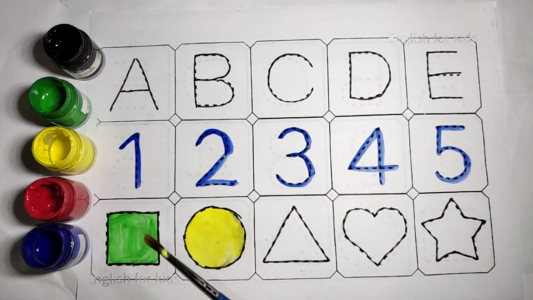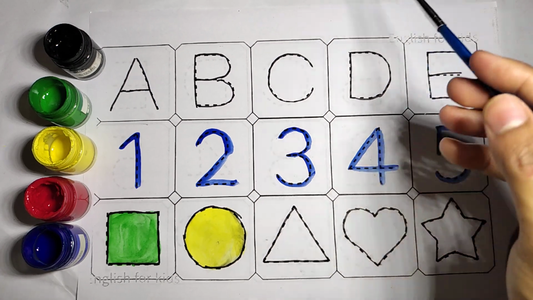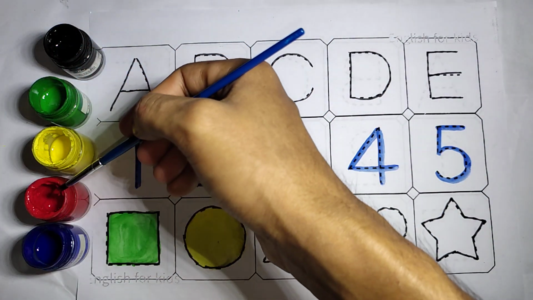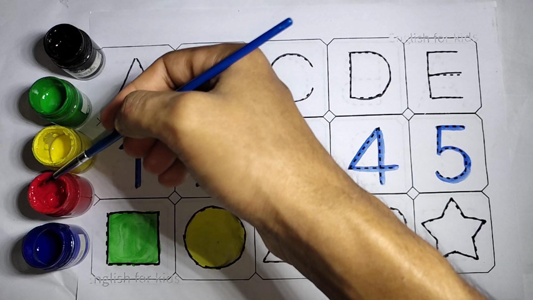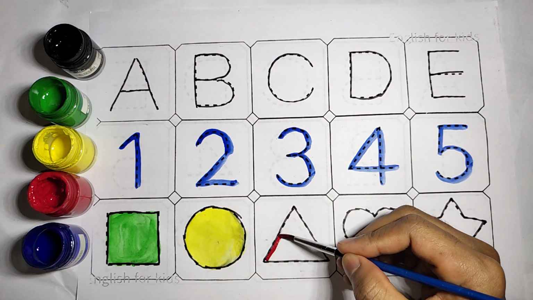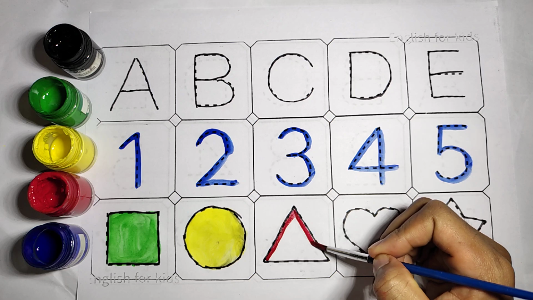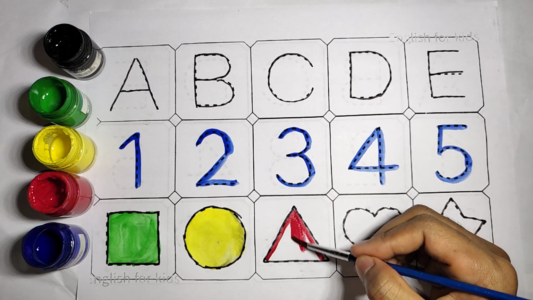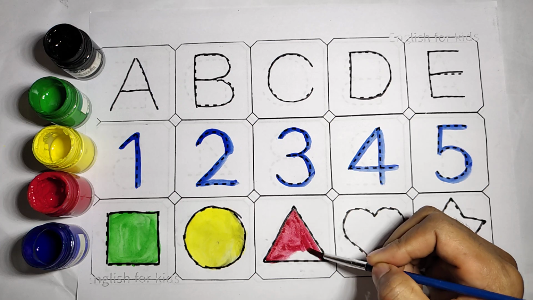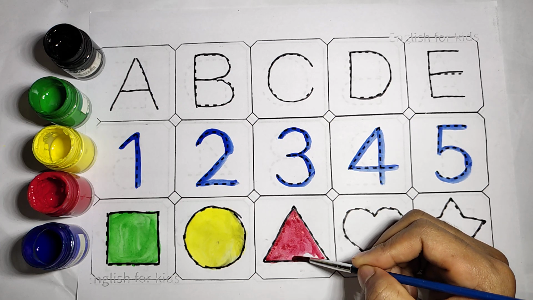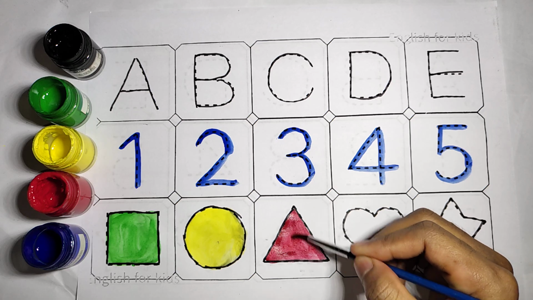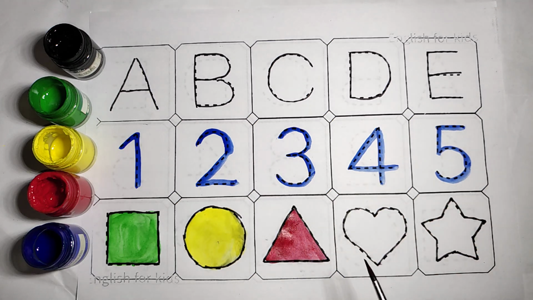The color of yellow. Now we use red color. The shape of triangle.